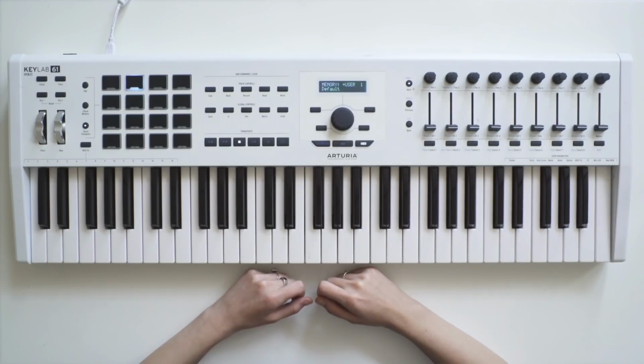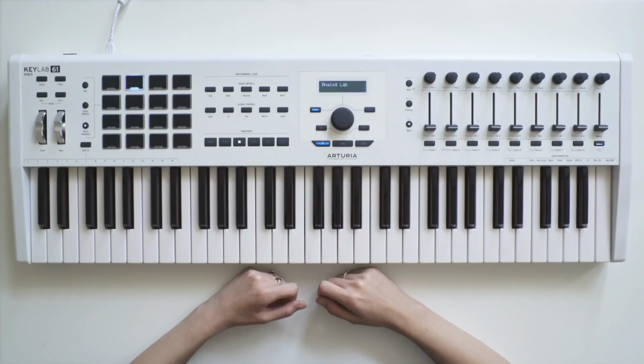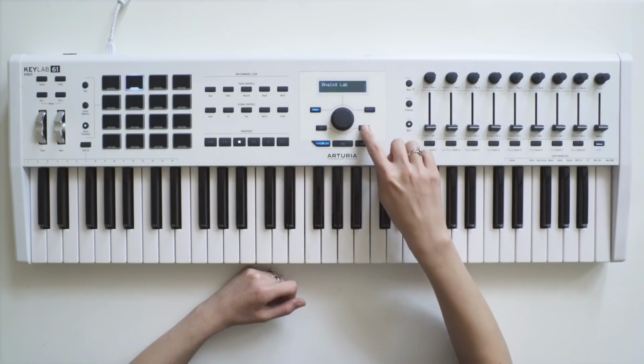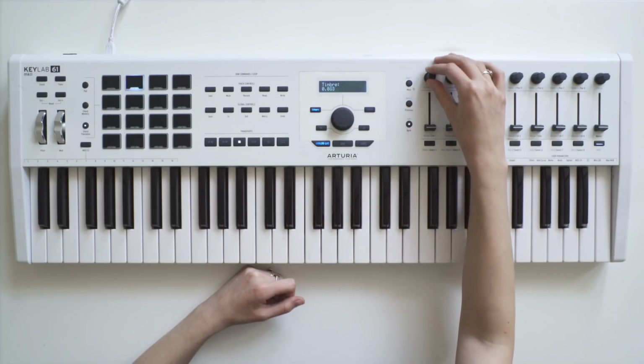Simply push the Analog Lab button to enter Analog Lab mode. In Analog Lab mode, the two active zones are the central browsing section and the control section in the top right part of the front panel.